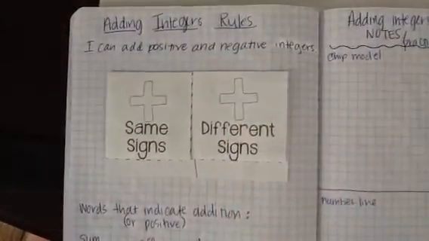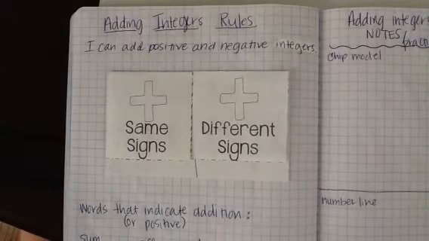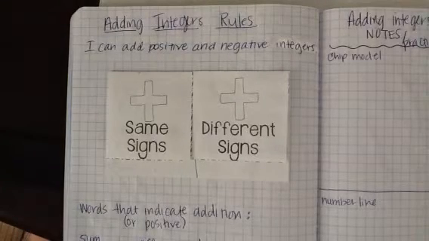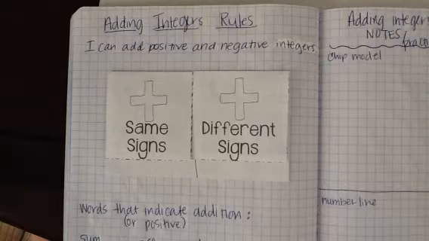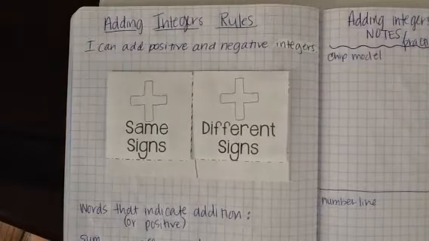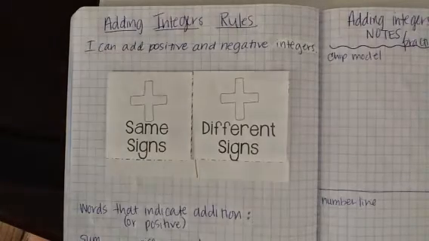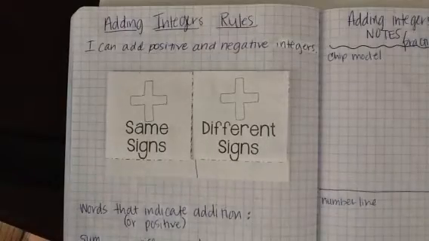So there are two different things you can do. You can add integers with the same sign, so adding two positive numbers together, or you can add integers with different signs, so adding a positive with a negative or a negative with a positive. We're going to explore the rules for both.